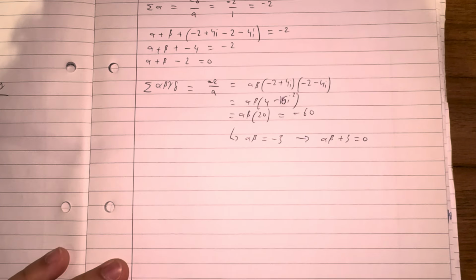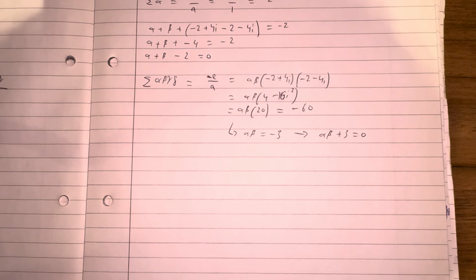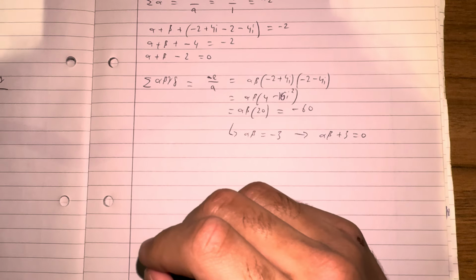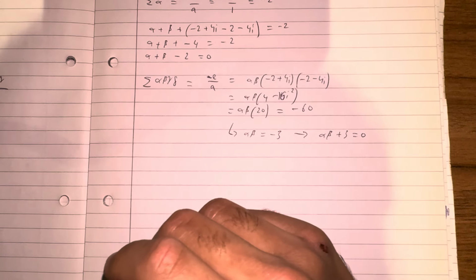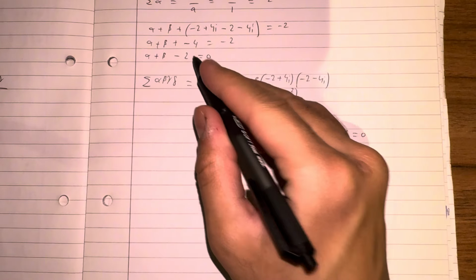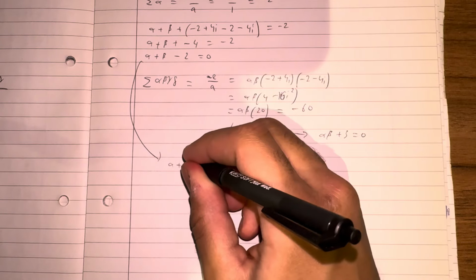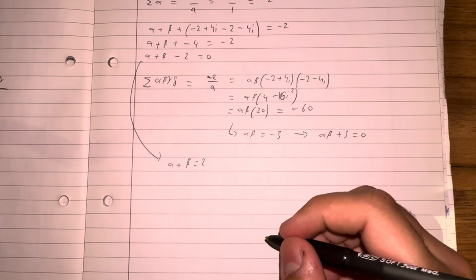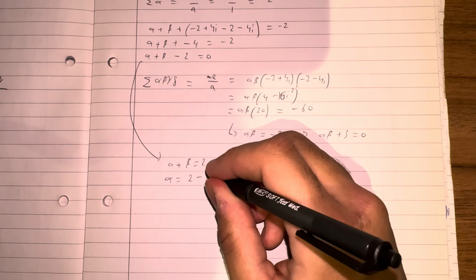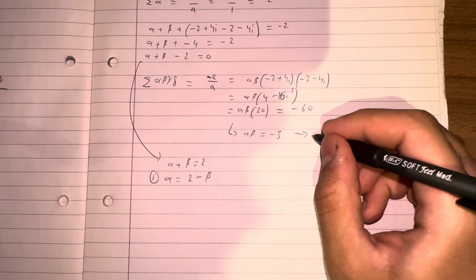Now, the next part of the question wants us to find the values of p and q by first evaluating what the other roots alpha and beta are. So what we can do is we can use the fact that alpha plus beta is equal to 2 by this equation. So let me just write that down here. So alpha plus beta equals 2. Now I can rearrange this equation to get one root by itself. Let's do alpha. So alpha is equal to 2 minus beta. Let's call this equation 1, and let's call this one equation 2.